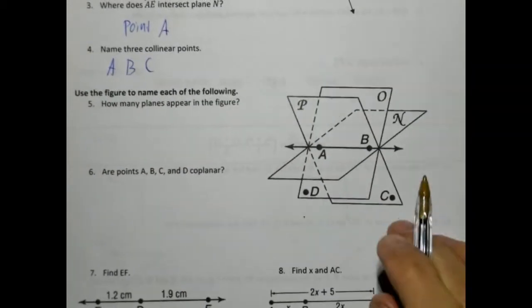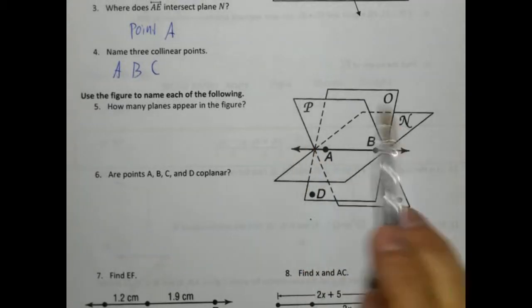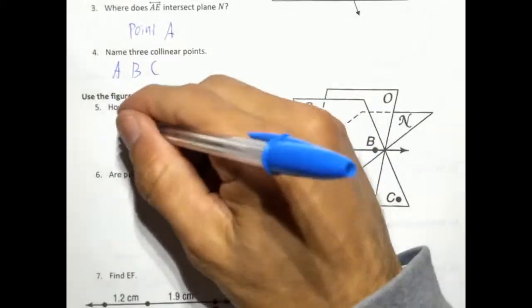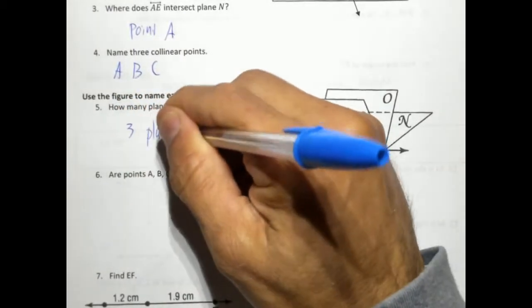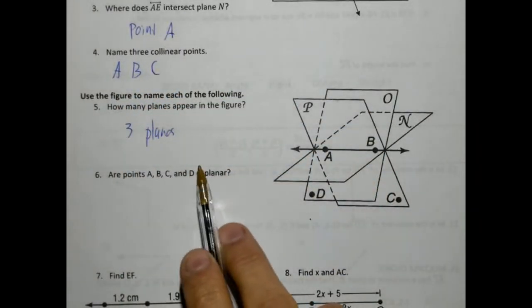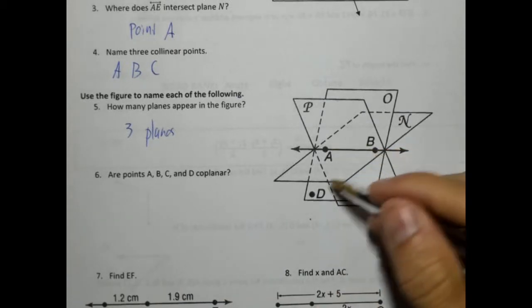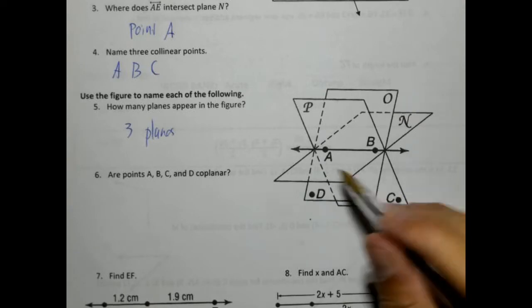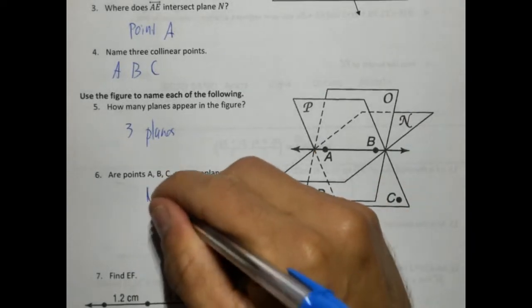So now we have these planes here. How many planes are there? Well, there's 3 planes. Plane P, plane O, plane N. So 3 planes. And then are A, B, and C coplanar. So A, B, and D are, A, B, and C are, however, all 4 are not. D is on plane P, and C is in plane P. So, no, they're not. Okay, let's go down here.